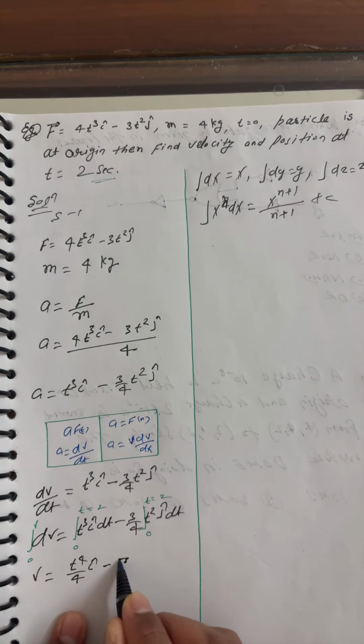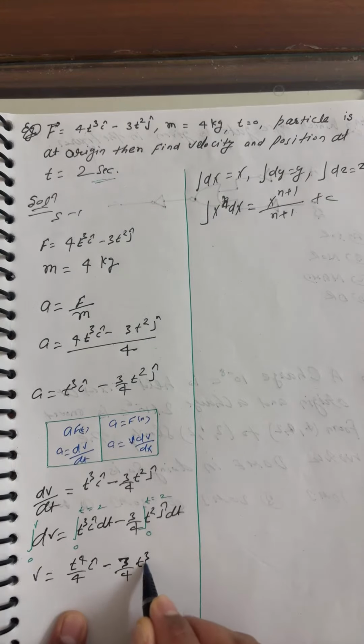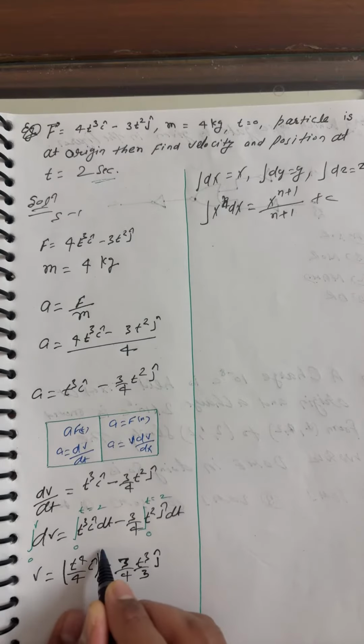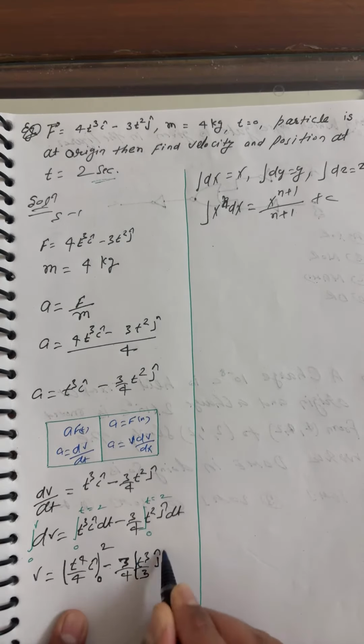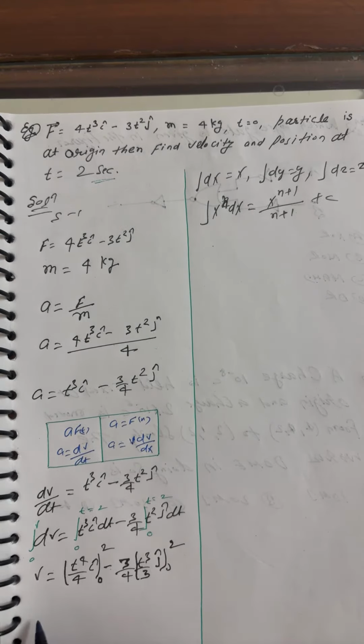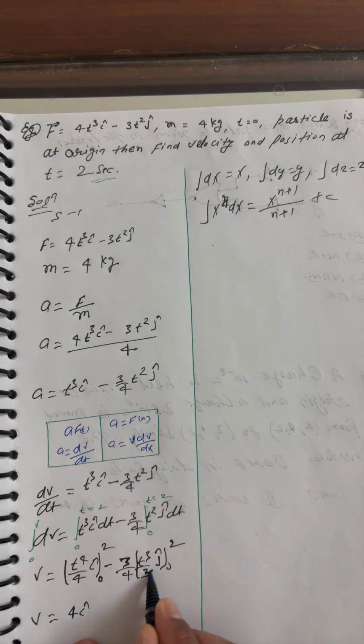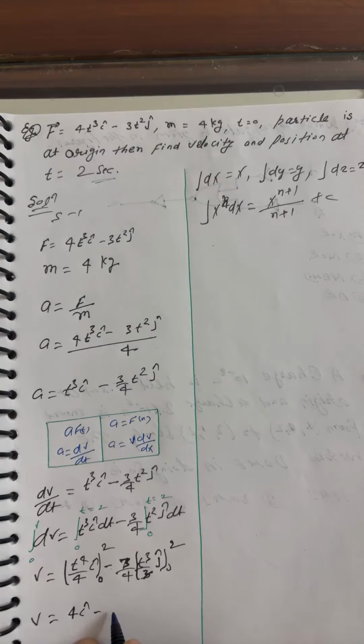Minus 3 by 4, this is t cubed by 3, j cap. Here also you can apply the limit 0 to 2 seconds. Now for v, just apply 2 to the 4 is 16, 16 by 4 means 4 i cap. Now you can see these threes cancel, minus 2 cubed is 8, so 8 by 4 means 2 j cap.